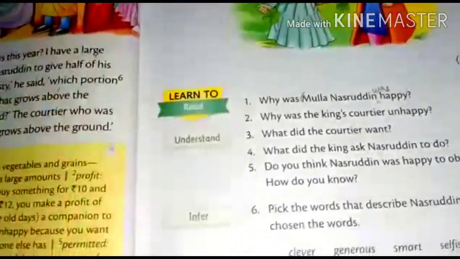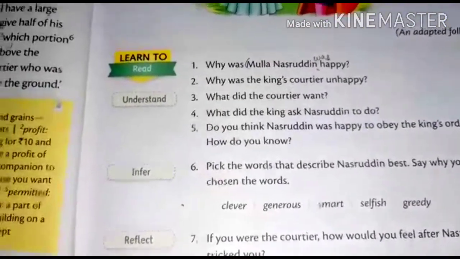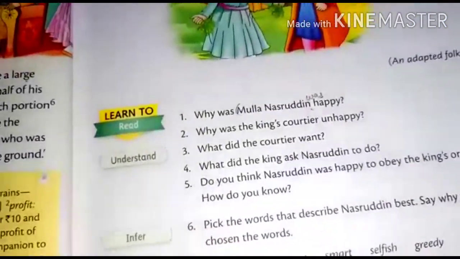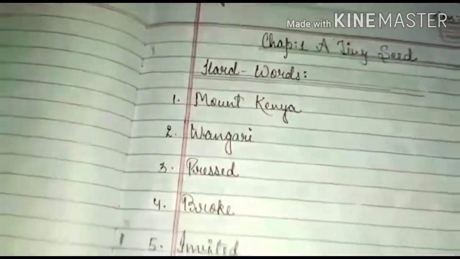So students, now you'll be getting question answers. You can see the questions, but don't copy all the questions from the book. The questions which you will get on your website, in the PDF form, you will do that one. I'll just show you some. You can see from here also. See, I've given you some hard words.